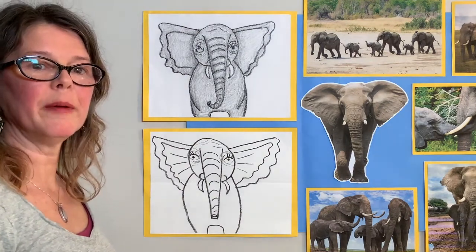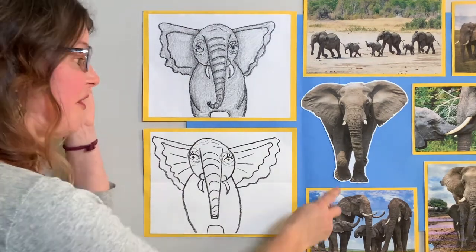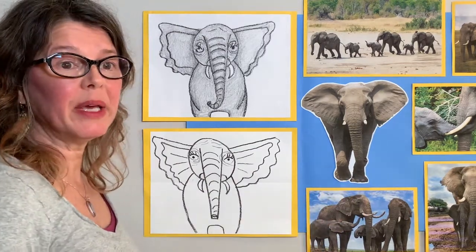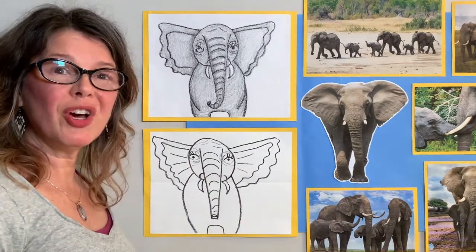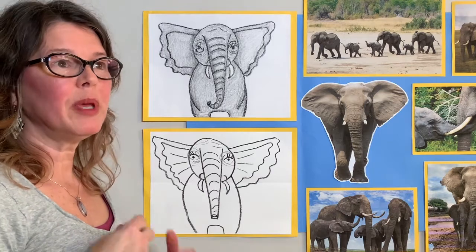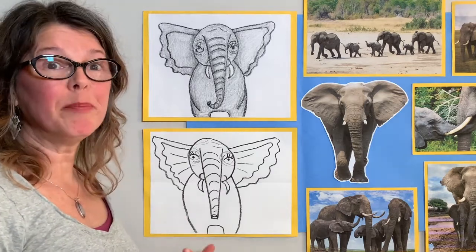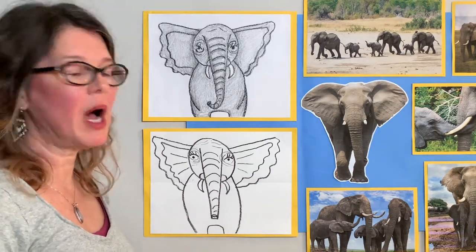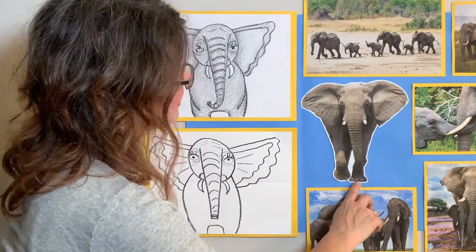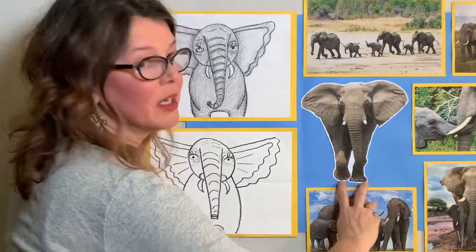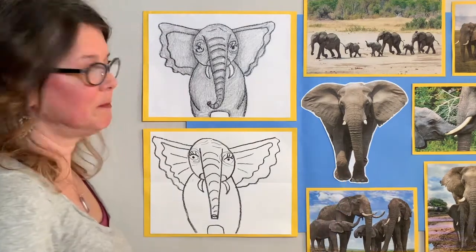Super cute, right? So the elephant's feet have to be really, really big. And I think they have 4 toes on each foot. They have to be really strong to hold that big, giant elephant body up. So you'll see down here, this elephant has big, giant feet, right?